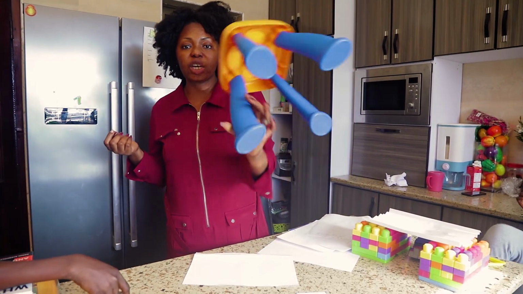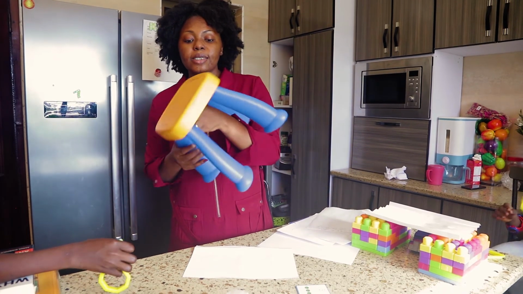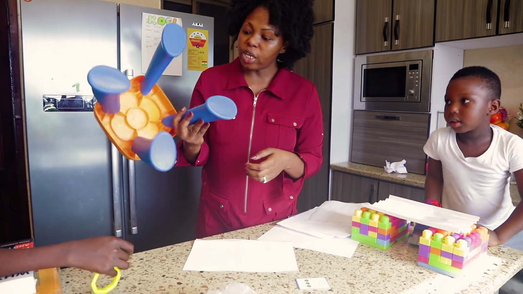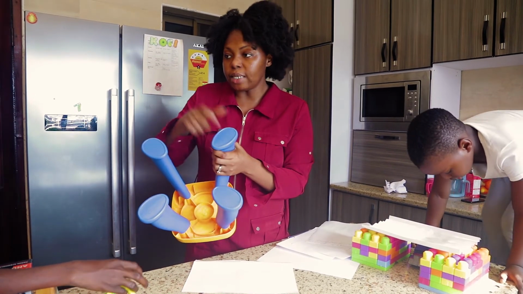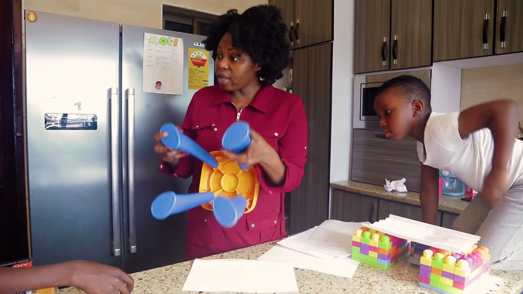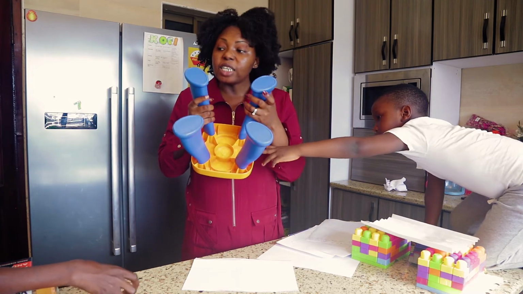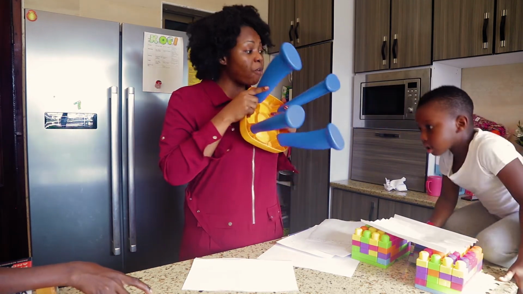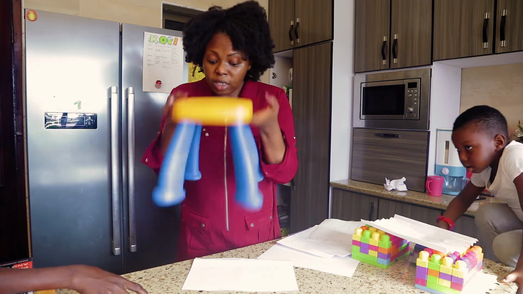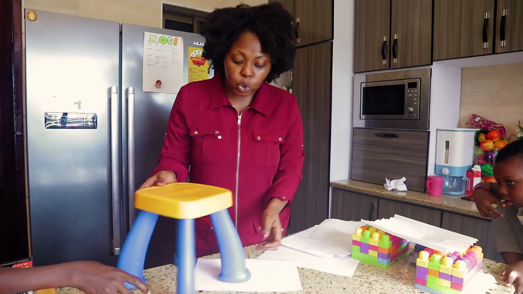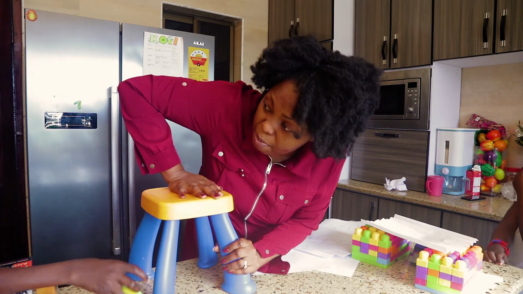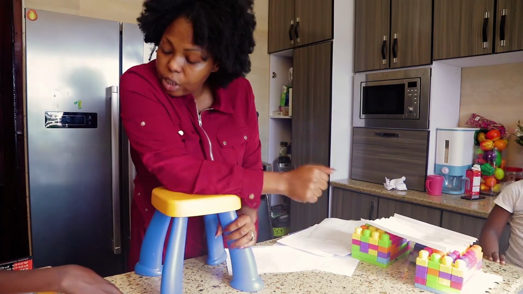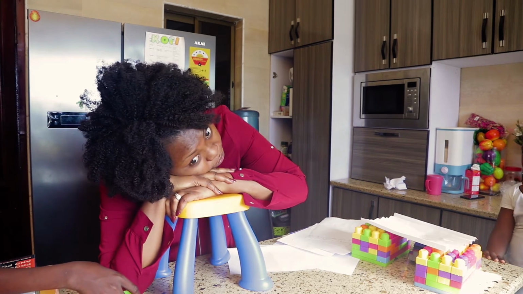We are looking at this chair. We are going to look at the stand for the chair. Why do we not have a pointed base here, but rather a broader base? It means the shape is important to prevent the chair from collapsing. And so you have this broad base to allow it to stand firmly, so that you can sit on it without falling.